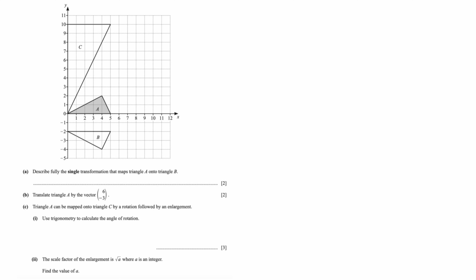Hi everyone, one of you sent me this past IGCSE Extended Mathematics Paper 4 question on transformations, which I thought would be worth sharing with all of you. So here it is. We can see an XY grid here with three shapes A, B, and C, and the first thing we're asked to do here is to describe fully the single transformation that maps triangle A onto triangle B. And so we can see our triangle A right here and triangle B down here.